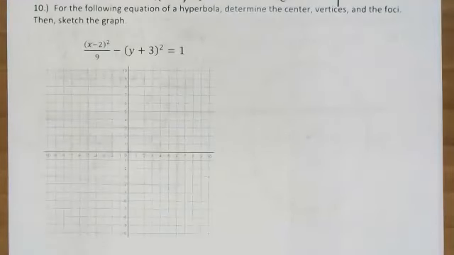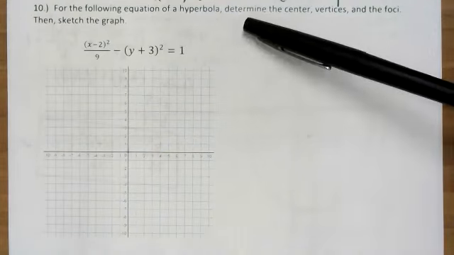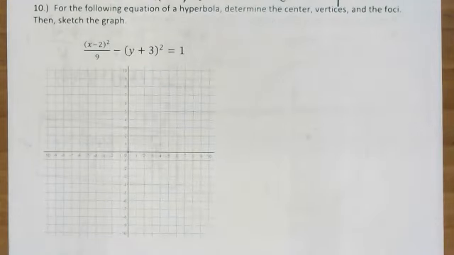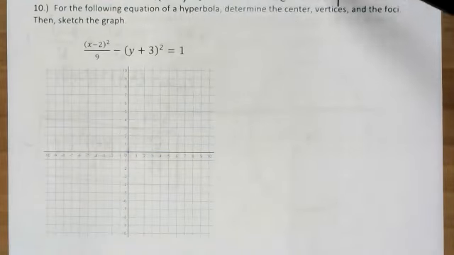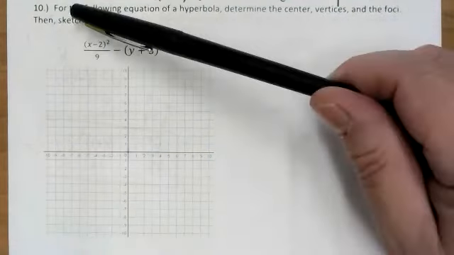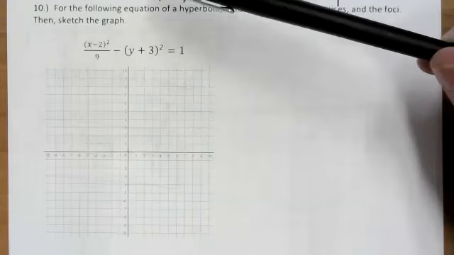We are now going to start working on the hyperbola problems. So for this test number 1 review, the first hyperbola problem is number 10. For the following equation of hyperbola, determine the center, vertices, and the foci. Then sketch the graph.